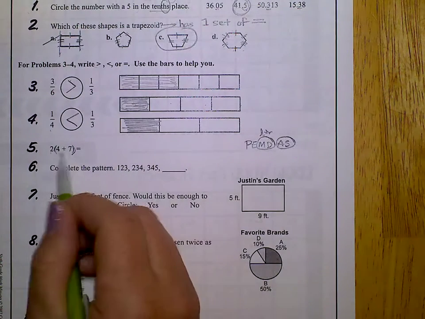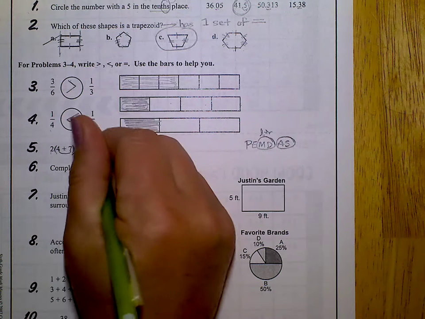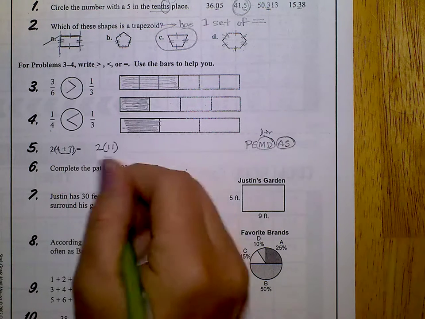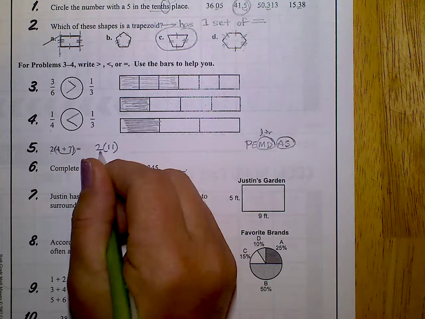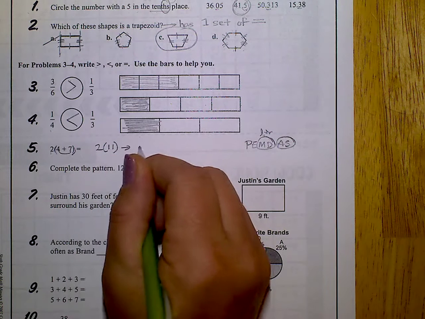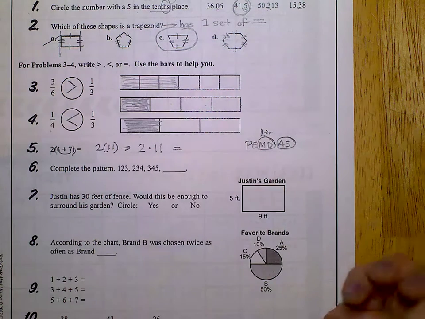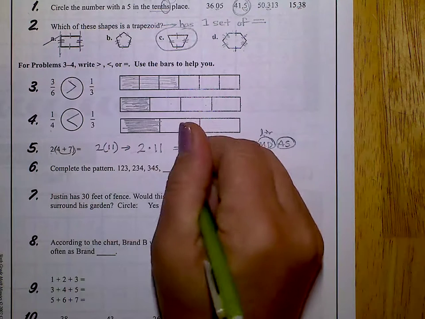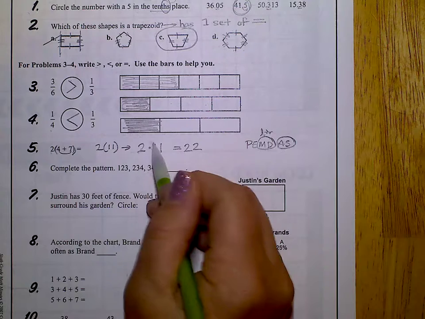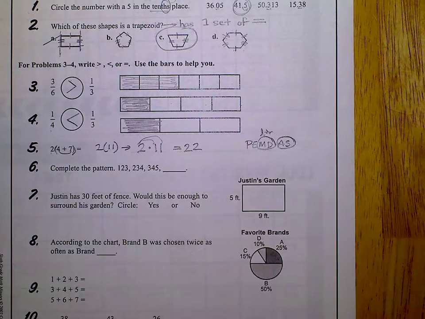So we have parentheses, so we are going to do this first. 4 plus 7 is 11, so 2 times 11 now. Because we have the parentheses done, you could technically take them out, which would be the same as 2 times 11, which is 22. 2 times 1 is 2, 2 times 10 is 20, so 22.